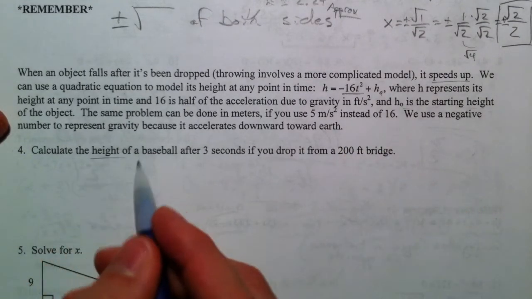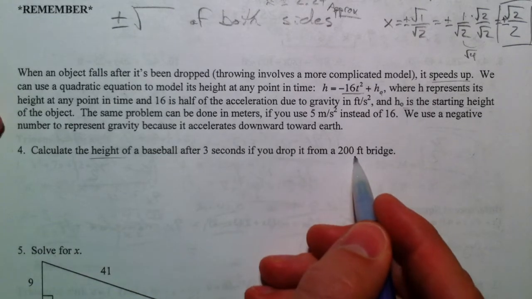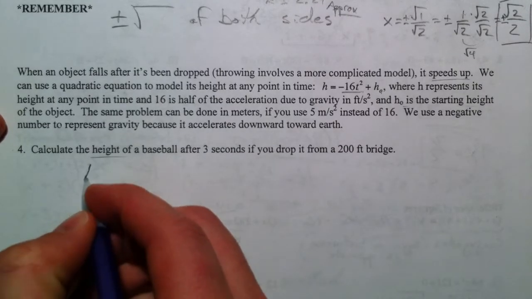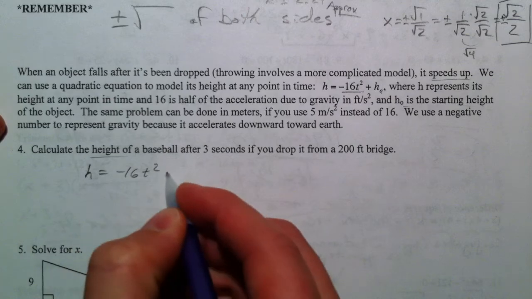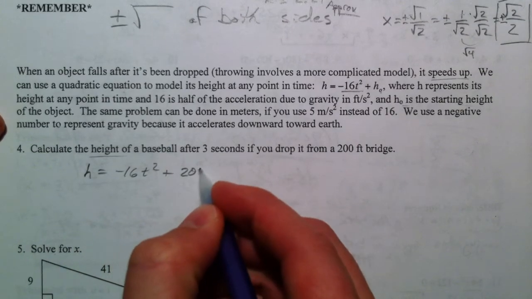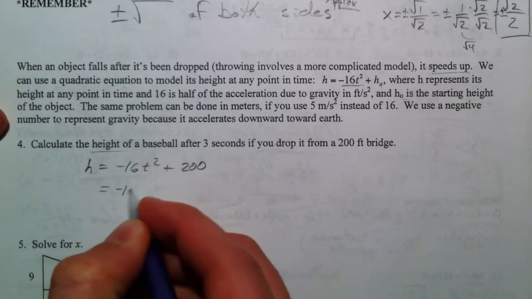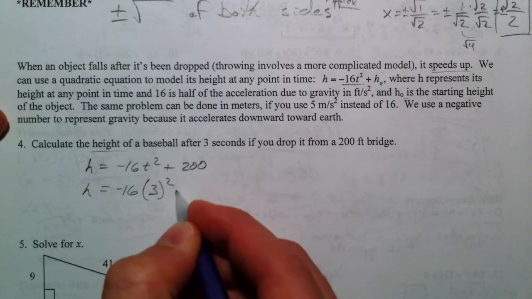So, calculate the height of a baseball after 3 seconds if you drop it from a 200-foot bridge. So if we put in, what is h? Negative 16t squared plus 200 feet. What is h after 3 seconds?